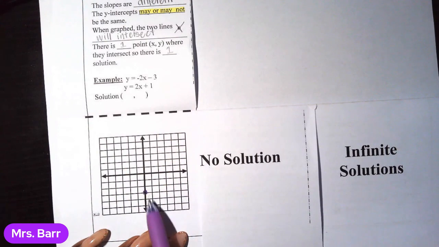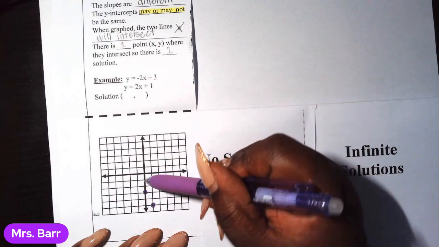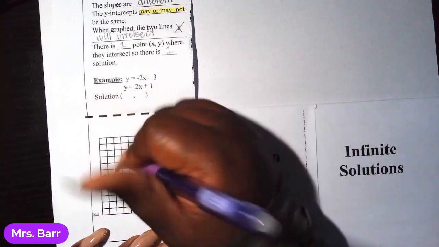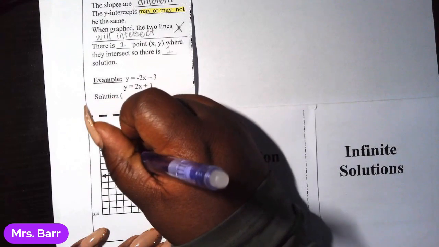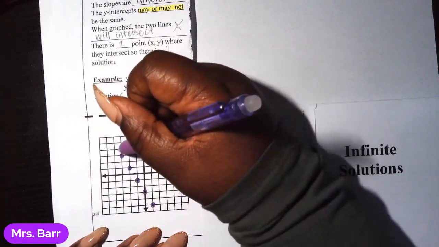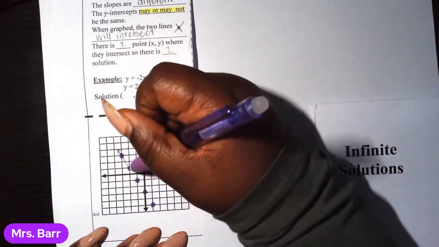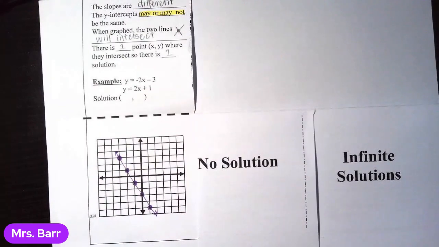I know I cannot go any further, so I'm going to go the opposite direction. Instead of going down 2, I'm going to go up 2, and instead of going to the right 1, I'm going to go to the left 1. I'm going to keep that pattern: up 2, over 1. Let's do one more: up 2, over 1. All right, and then as always, we're going to connect our dots. Okay, so that is our first graph.